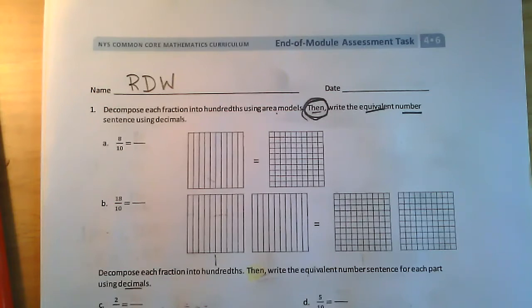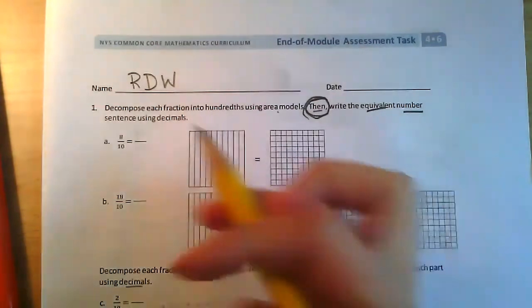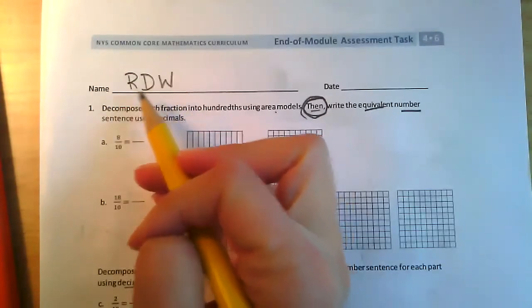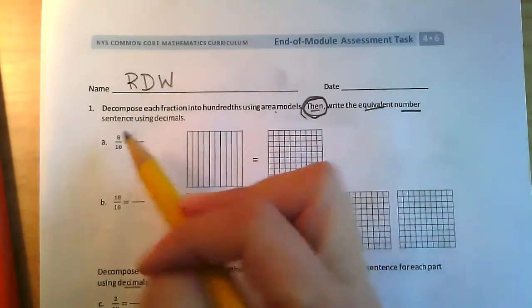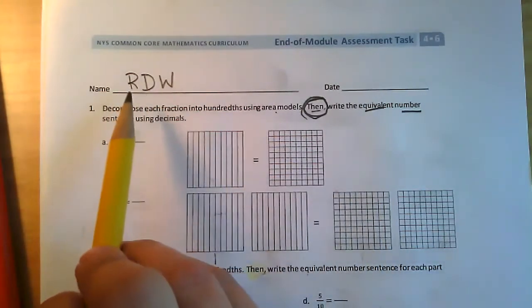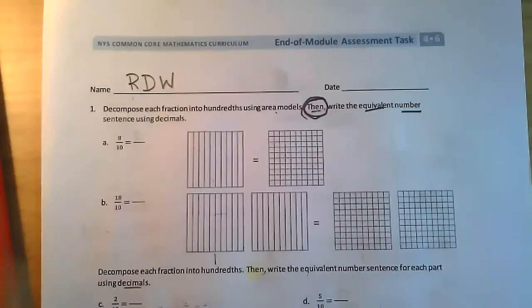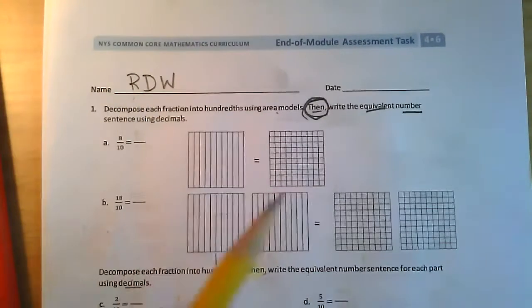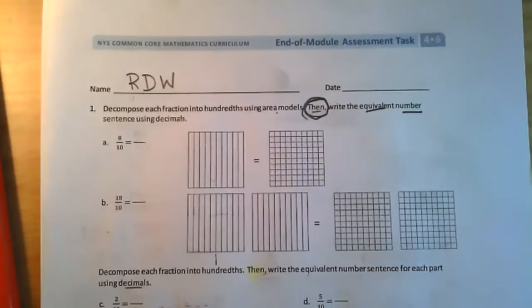Okay, so we're going to go over the grade 4, module 6, end of module assessment, okay? All right, it says RDW, I wrote that up here for the Read, Draw, Write method. So in each single one of these problems, you want to keep that in mind. The most important part is read directions carefully. You see, I've already made some indications here.